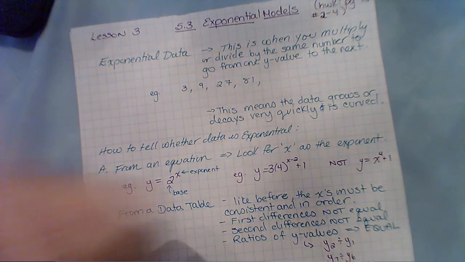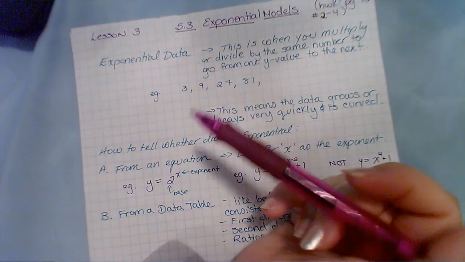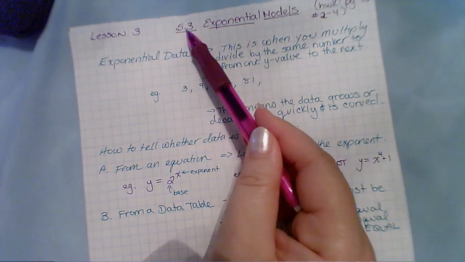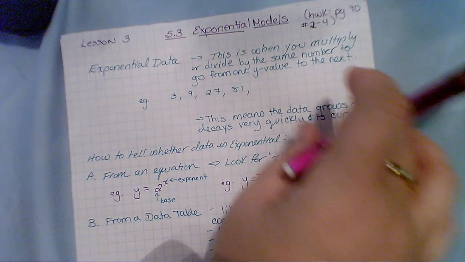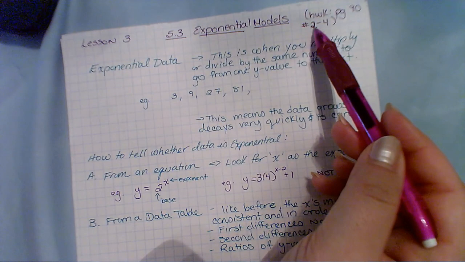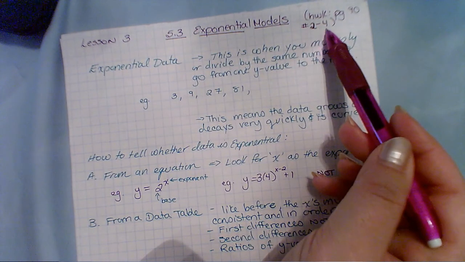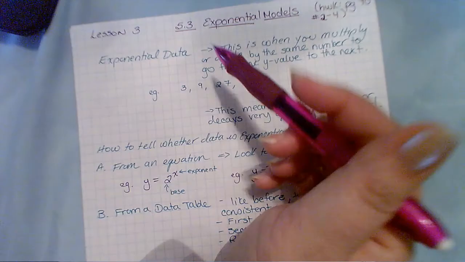Hi everyone, welcome back. Today we're going to do our final lesson for this week, and it is section 5.3, called Exponential Models. You're going to find your homework on page 90 of your workbooks, and I'm only asking you to do questions 2, 3, and 4. So questions 2 to 4. All right, let's get started.